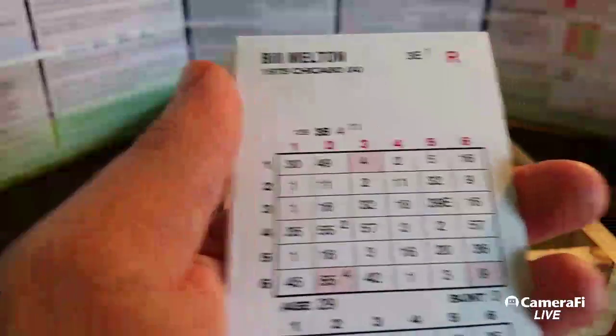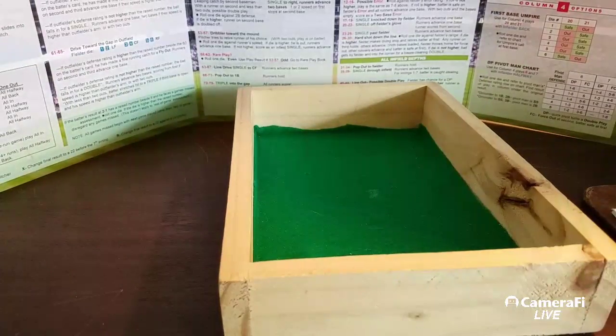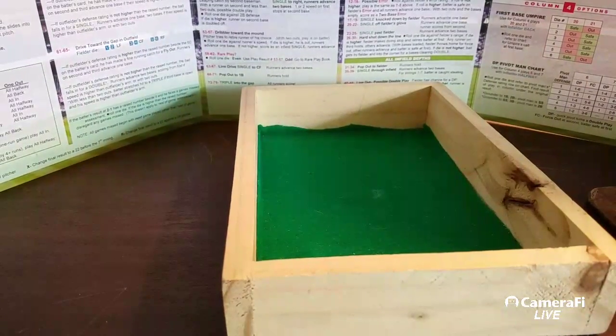That'll bring up Bill Melton. And Mark, since you're really efficient at this game, it seems like, if I make a mistake, please let me know so that I can fix it.